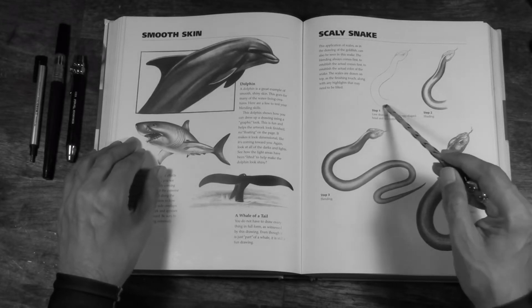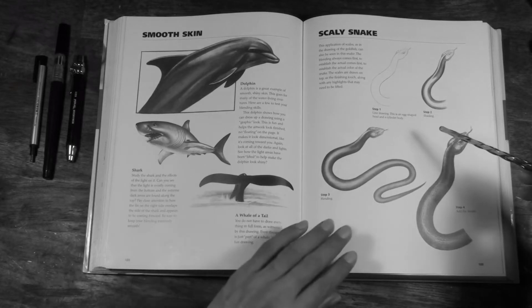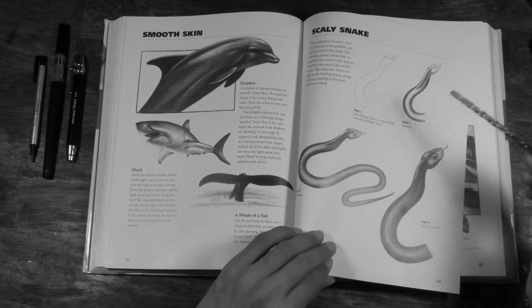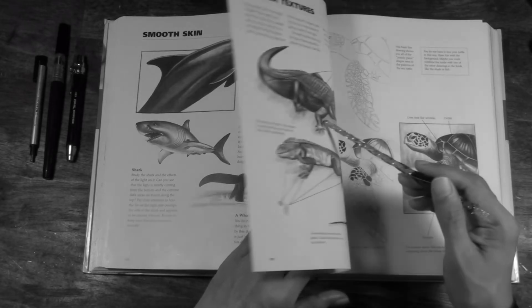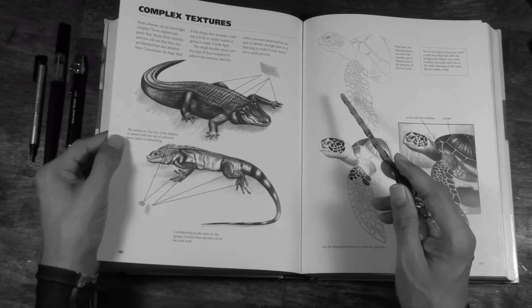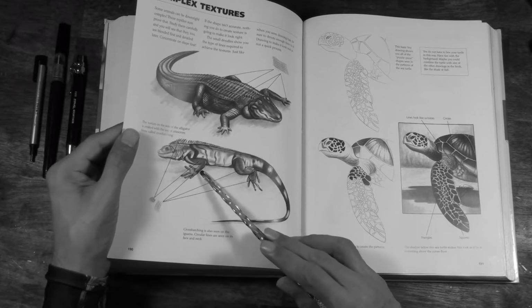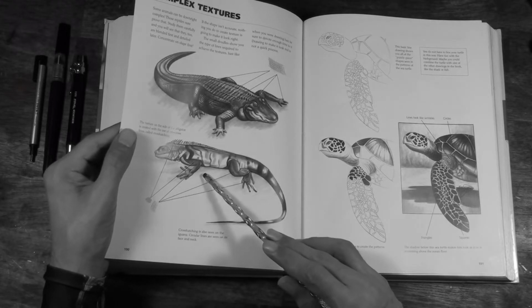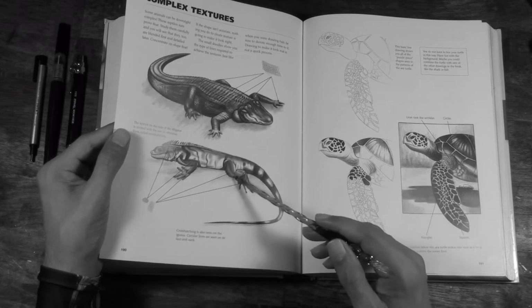Basic shapes, basic lines, darkest darks. A lot of good information in this book. Okay, yeah, when you're getting complex. So, you know, beginner, you look at this and go, man, where do I start?